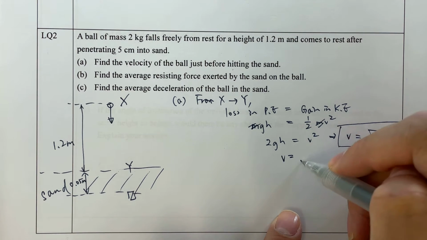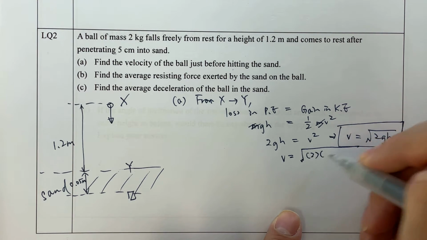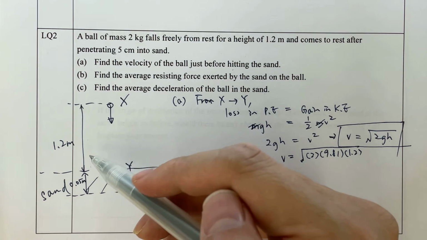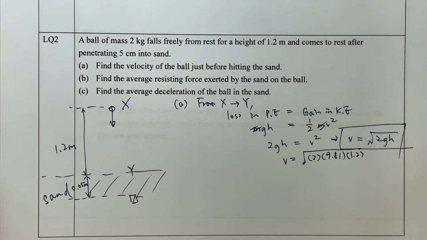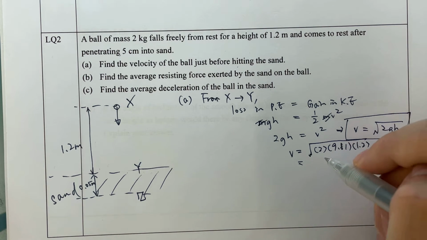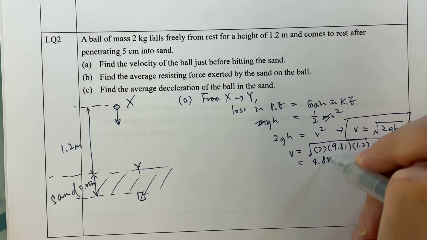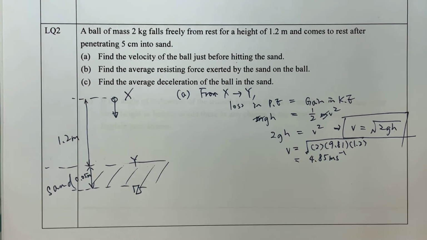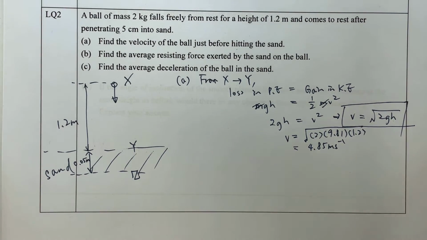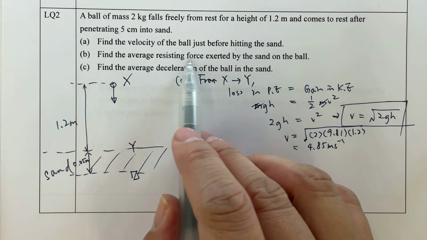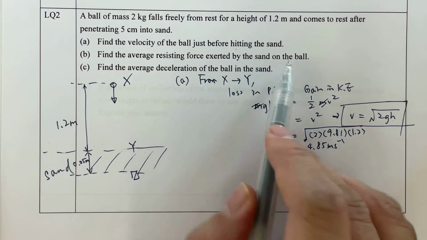So v is equal to square root 2 times 9.81 times 1.2. This is the height we refer to. It dropped by 1.2 meters. So the v should be equal to 4.85 meter per second. So which is the part A. Okay, so for part B, we find the average resisting force exerted by the sand on the ball.